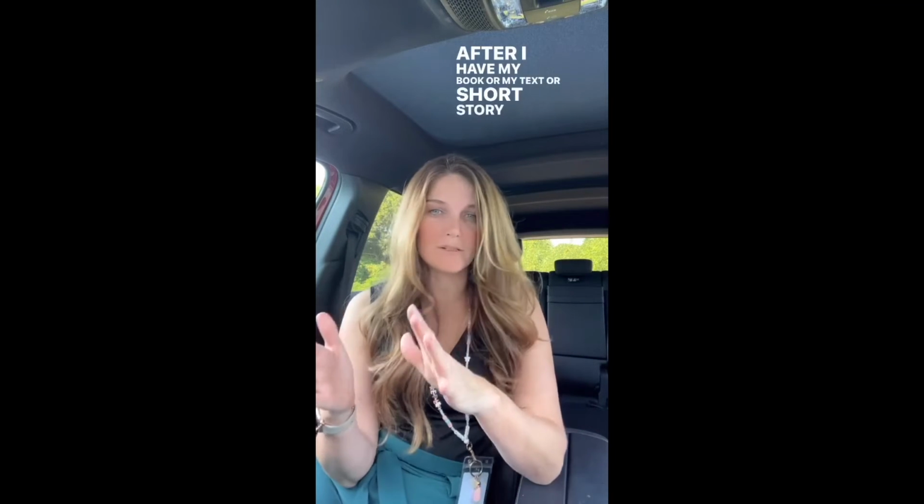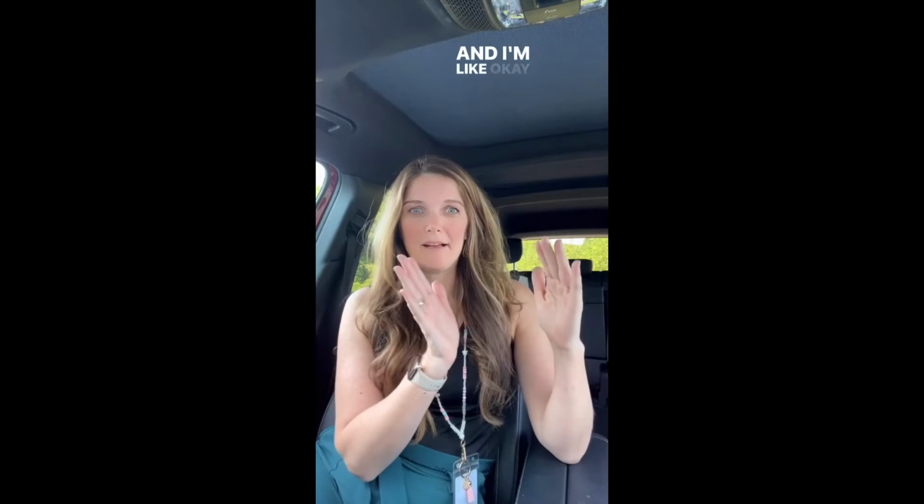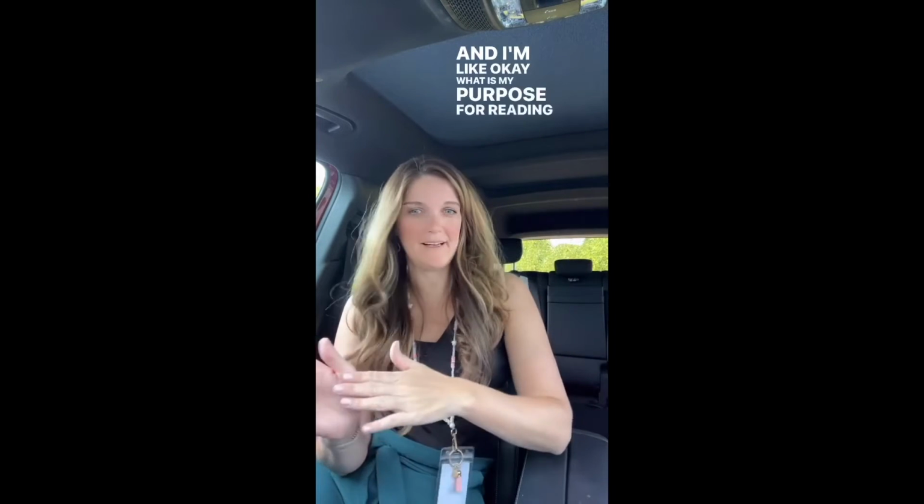And then after I have my book or my text or short story, I go through and I'm like, okay, what is my purpose for reading it? Because we're not reading it to teach a novel. We're reading it to teach the standard. At least that's what I do. And so my first standard that I do is inference and text evidence.